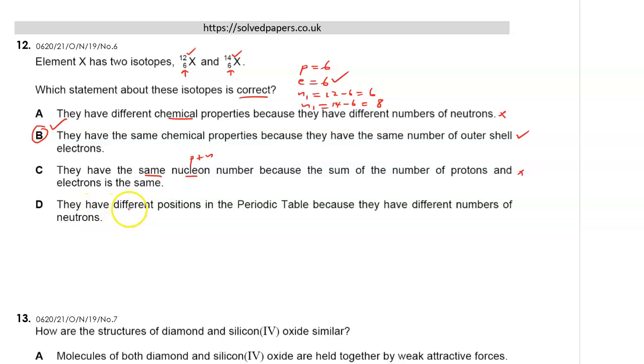D, they have different positions in the periodic table. They are the same element, element X. So this is not correct. The position of element X is the same because the proton number for both isotopes is the same. So that makes D not correct. Let's go to number 13.